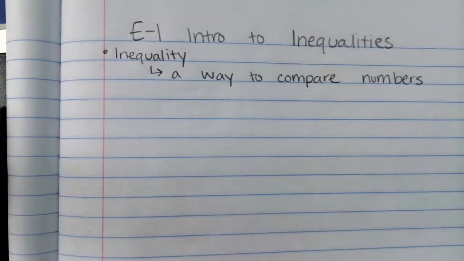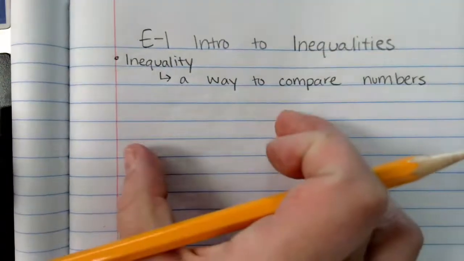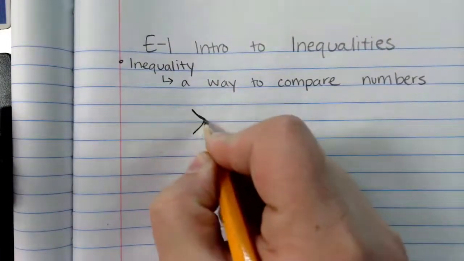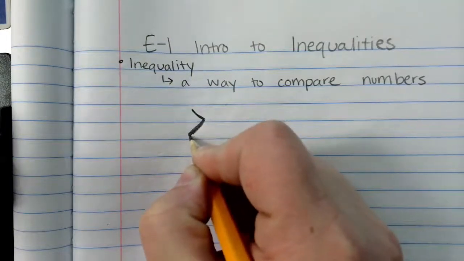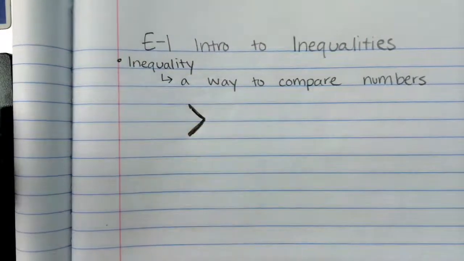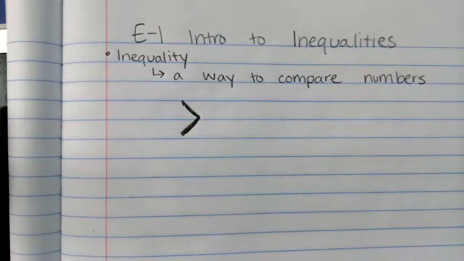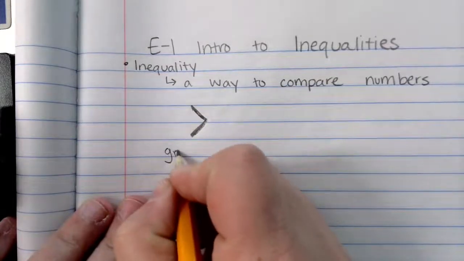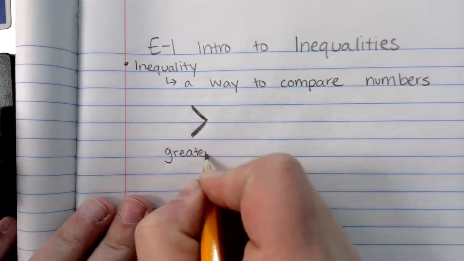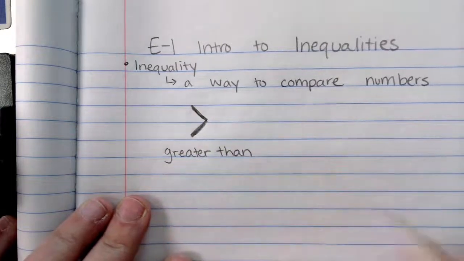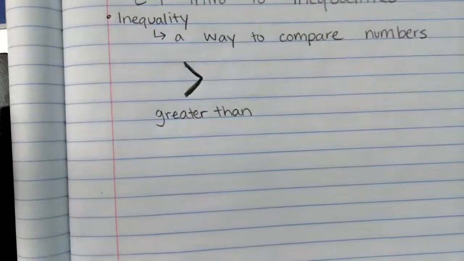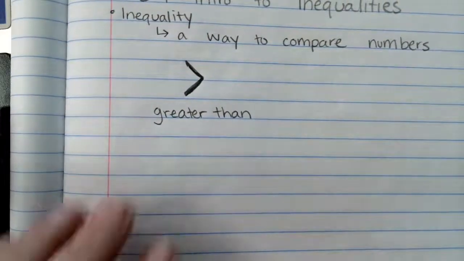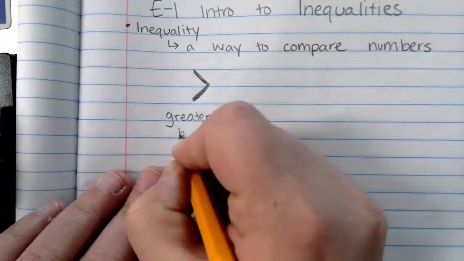So our first inequality is this symbol. When you see that symbol, what does it mean? The side on the left is greater than the side on the right. Yep, greater than. This is a greater than sign. And greater than means what? Bigger, more. Smaller would be less than. For greater than, we want bigger or that idea of more.